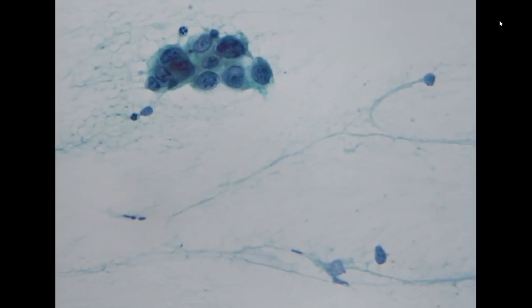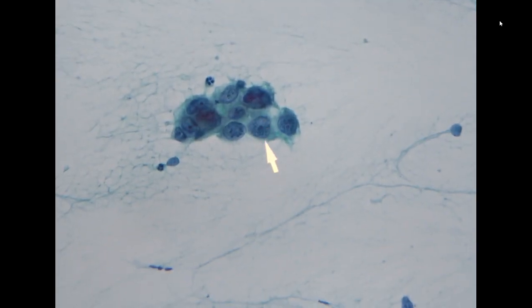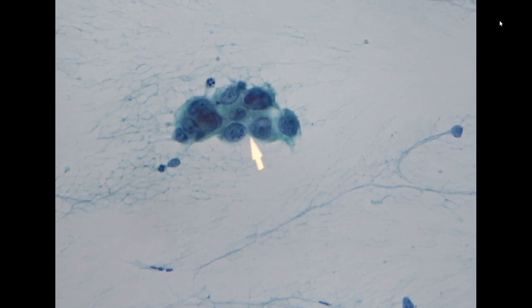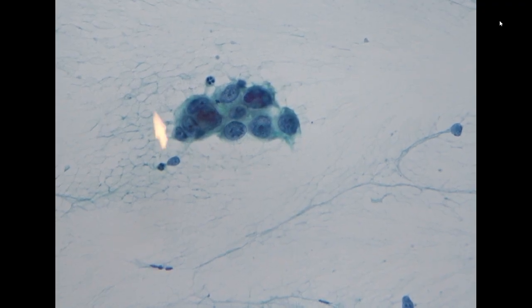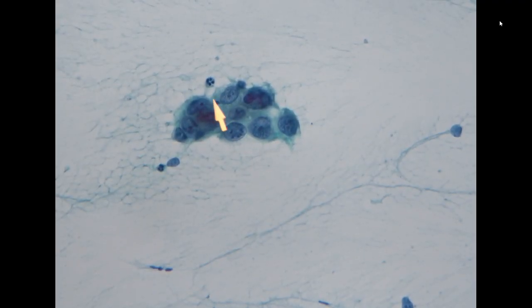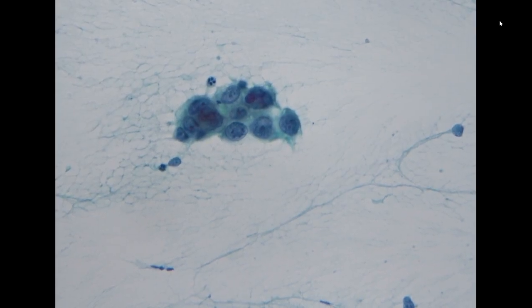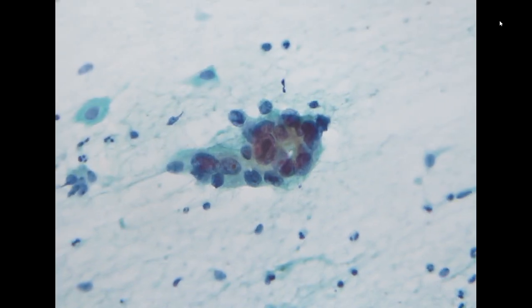Here you can see this is with adeno features, right? You have prominent nucleoli, vesicular chromatin, glandular arrangement. So this is adenocarcinoma, not squamous cell carcinoma. The cytoplasm is more loose and bubbly. So this is recurrent adenocarcinoma. And here is also one cluster, and this is also positive for adenocarcinoma.